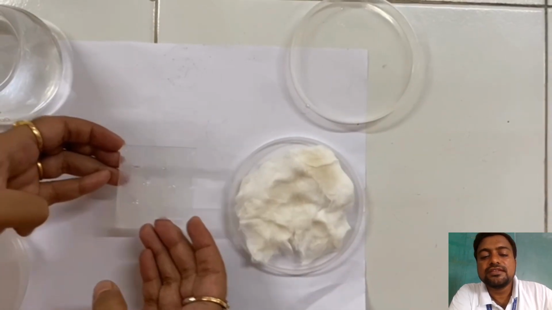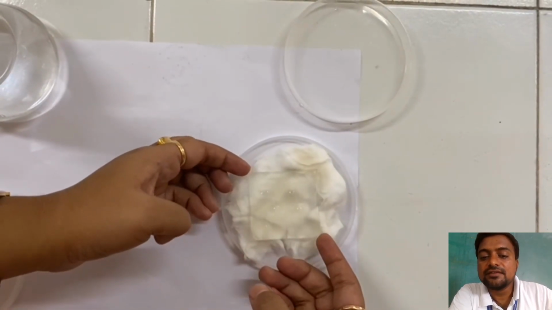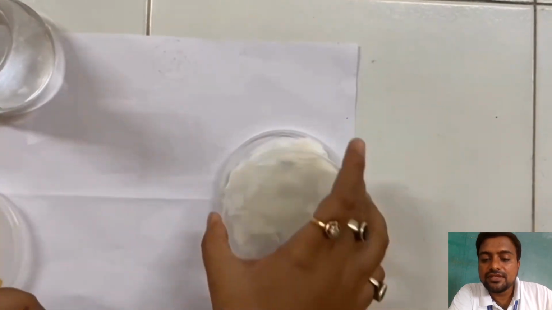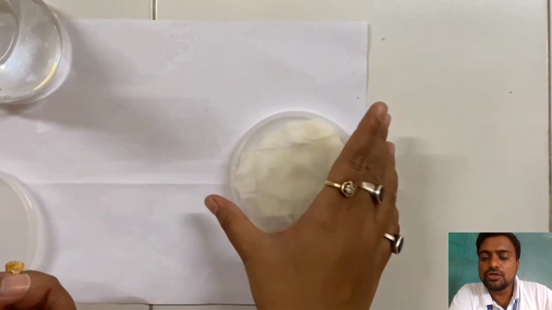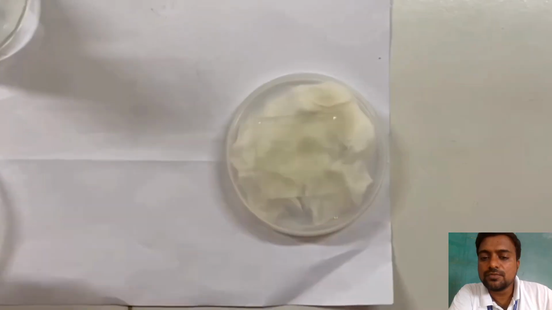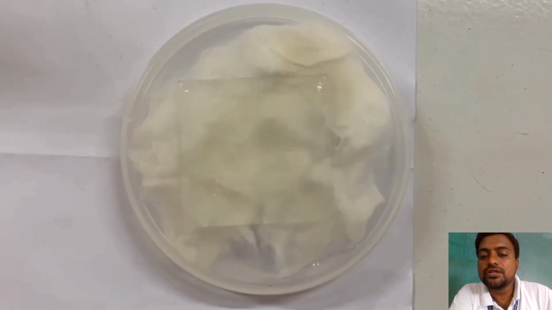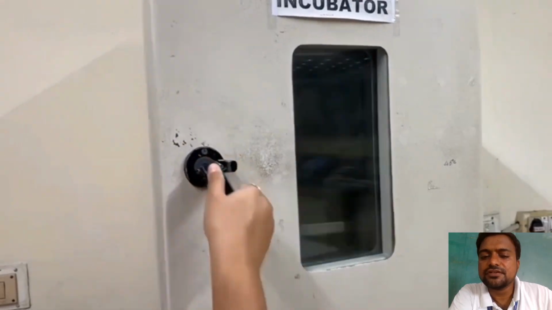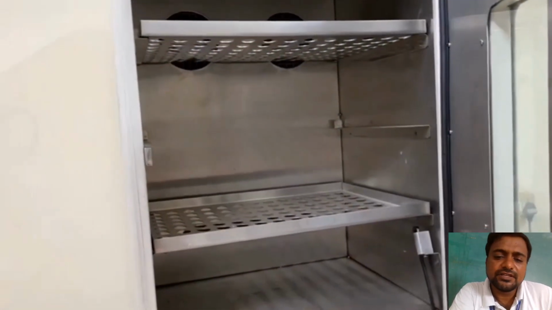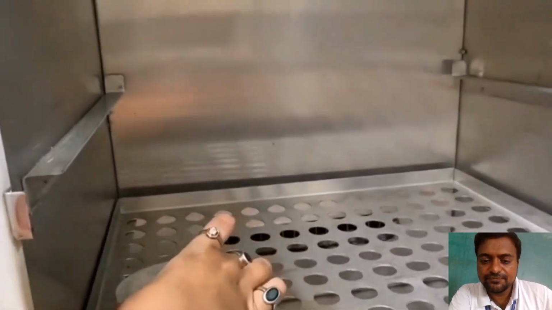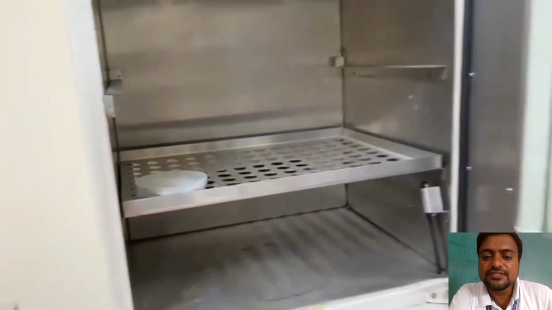Now we will take this loaded gel, keep a wet moist cloth in a petri dish, and place the gel on top of it. It will be incubated at room temperature for approximately 20 to 30 minutes. Let's do it.